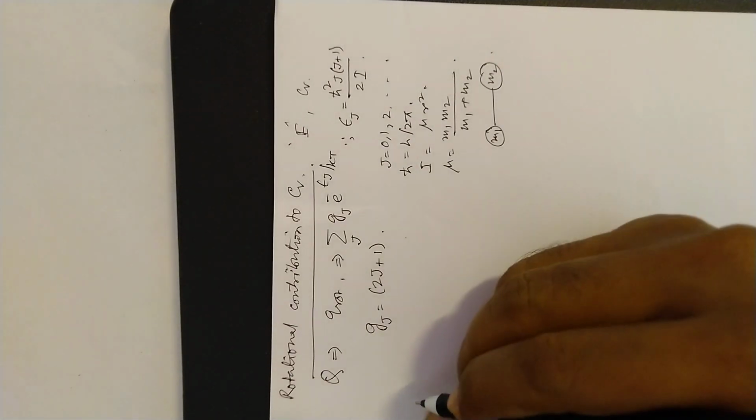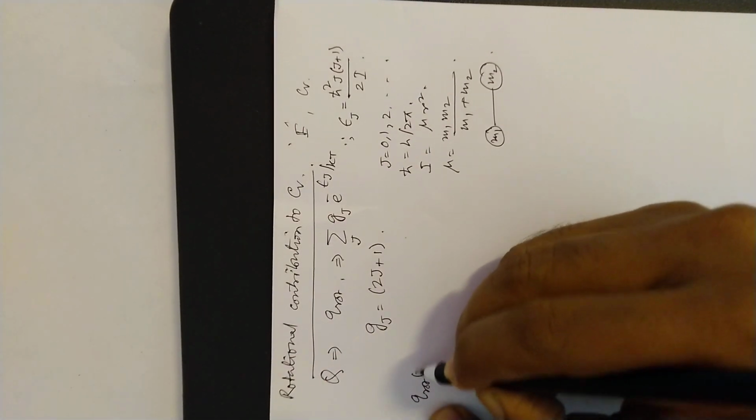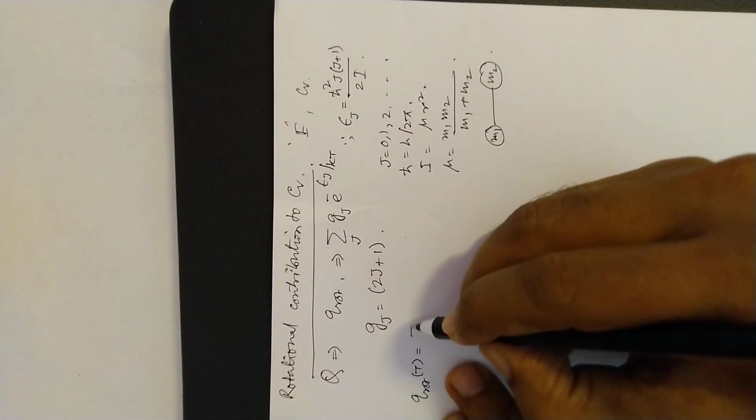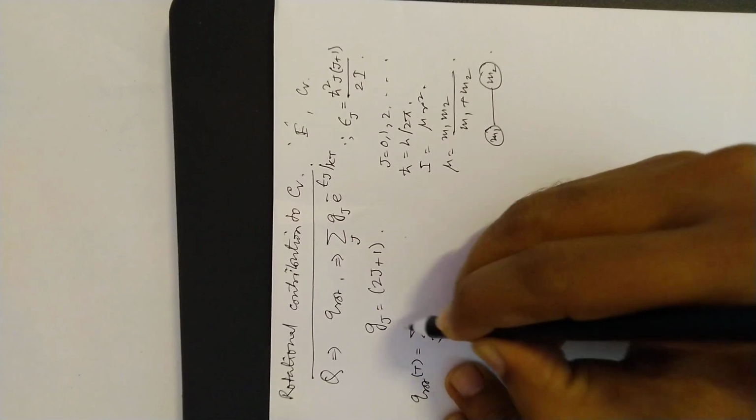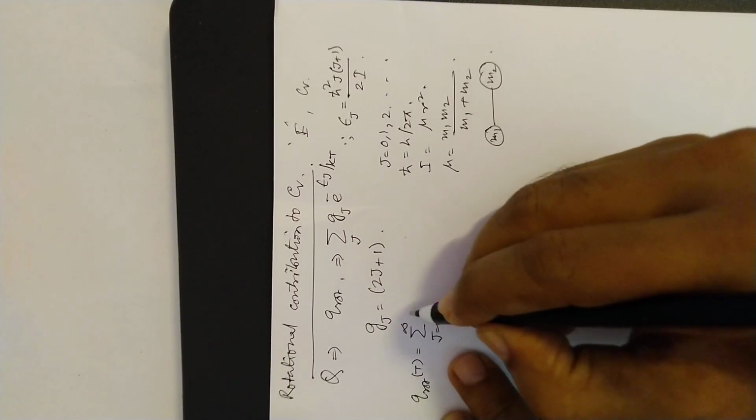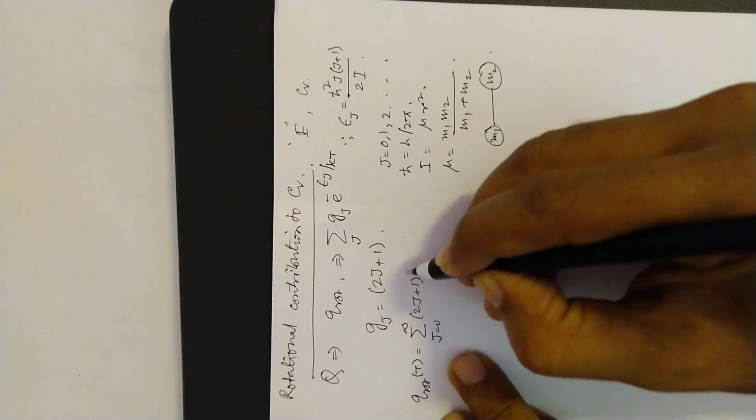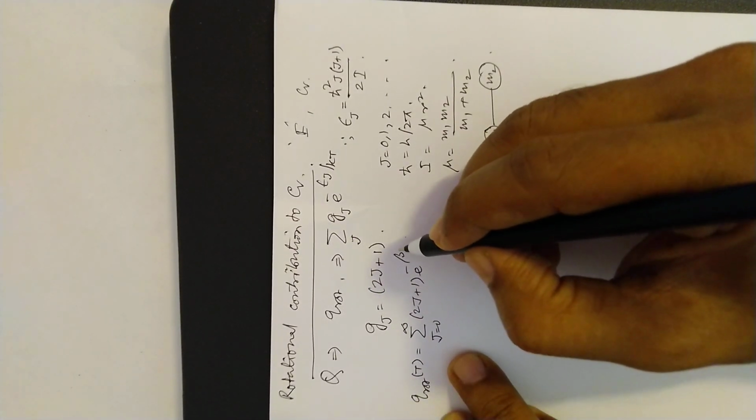Given this, we can write Q rotational at a given temperature as the sum over J equals 0 to infinity of (2J plus 1) e to the power minus β ħ² J(J+1) divided by 2I, where β is 1 by KT.